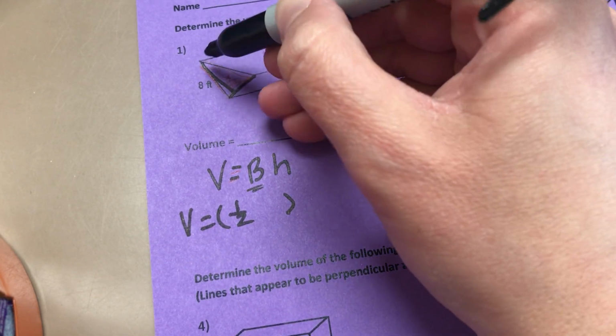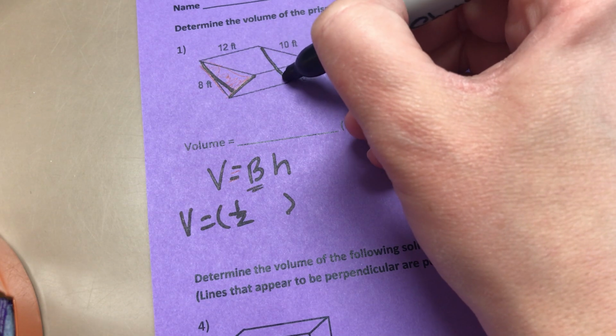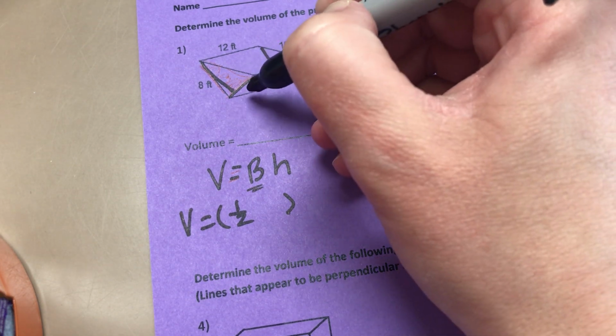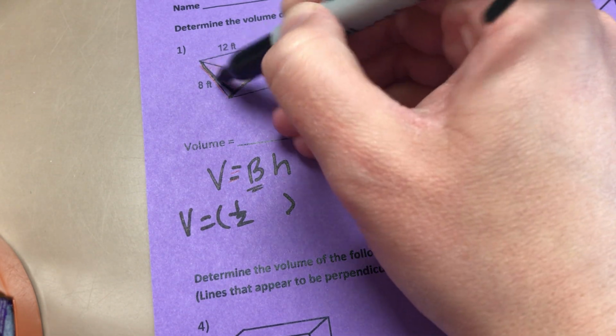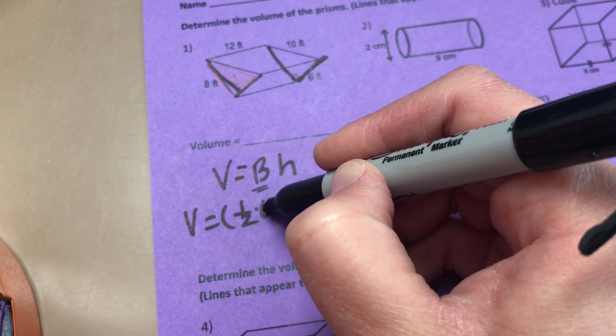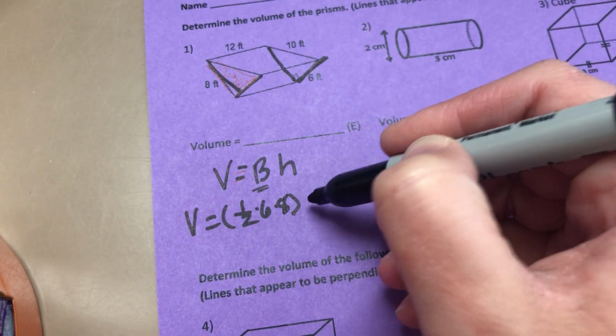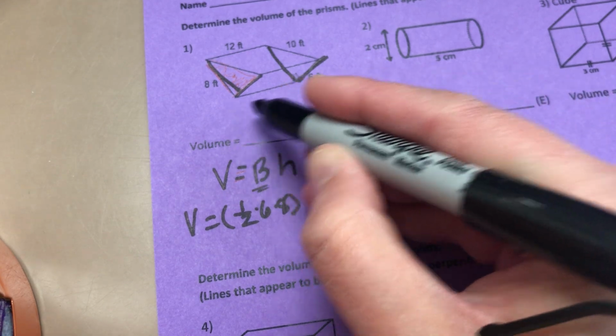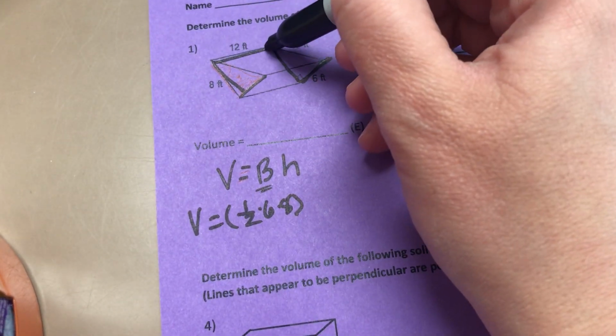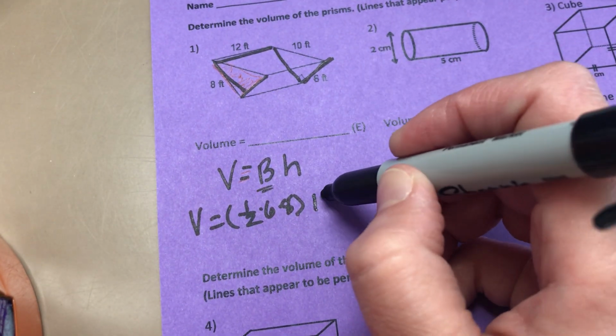And I know that this is the base and this is the height because, as a reminder, they're always perpendicular to each other. So 6 and 8 are the base and height of the two-dimensional triangle. This height is the depth of the object, or the height of the prism, which is 12.